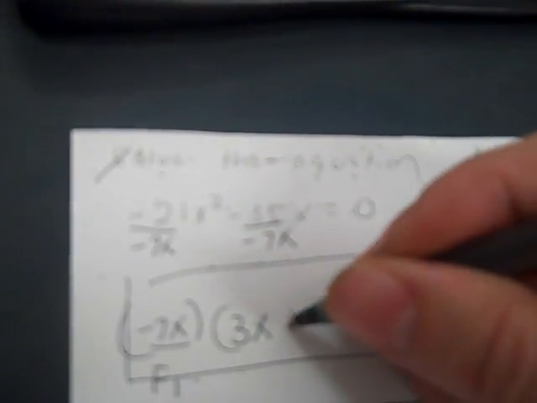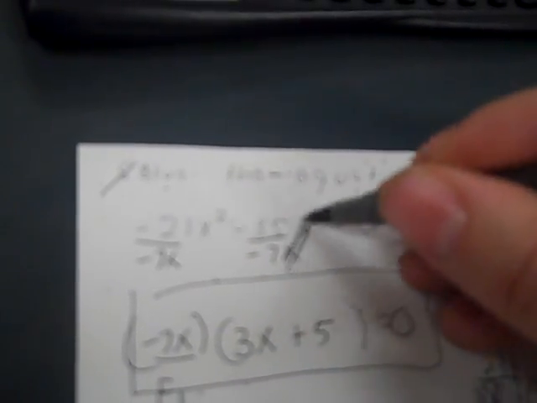That gives me positive 3. That always gives me x. Negative 35 divided by negative 7 is plus 5. You can cancel these guys. And that's F2. So there are 2 answers. Negative 7x can equal 0 from F1. 3x plus 5 can equal 0 from F2.